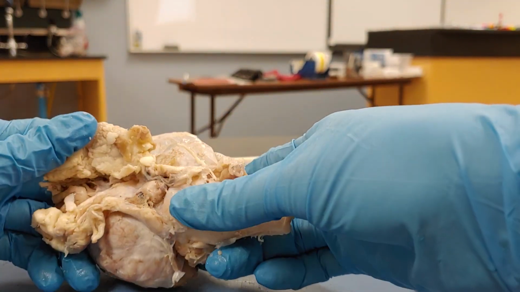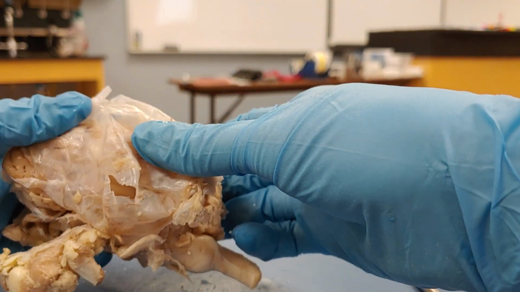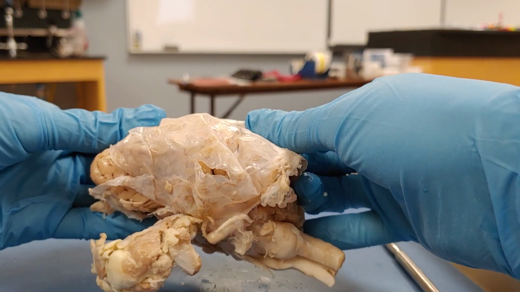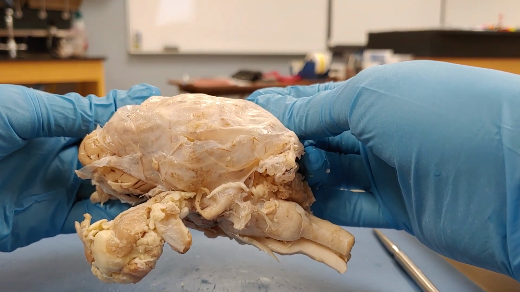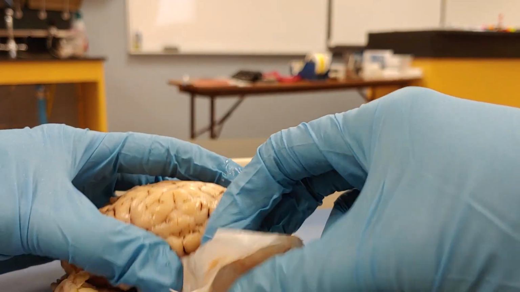Here is an overview of the sheep brain. If we start on the outer surface of the brain, we see this tough material here. This is the dura mater. The dura mater is the outermost covering of the meninges. When we peel back the dura mater, we see a few things.